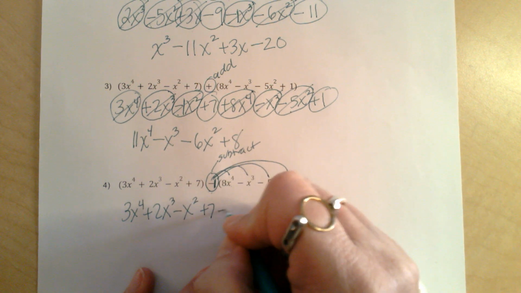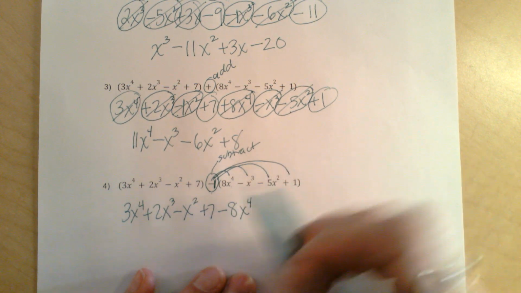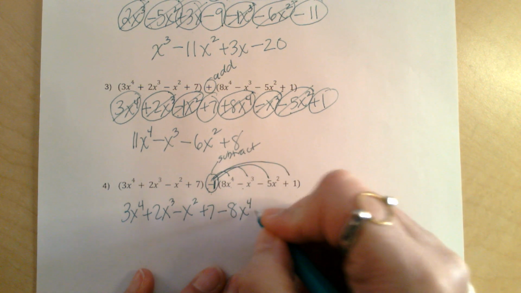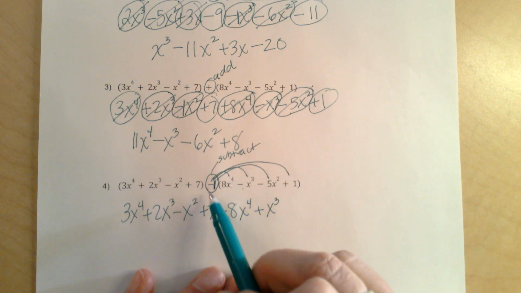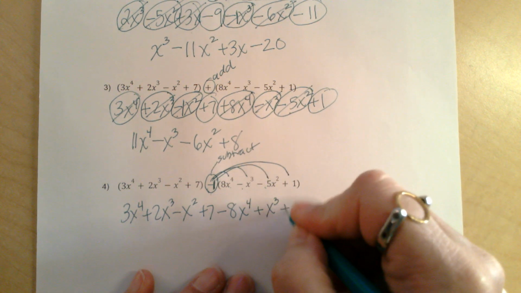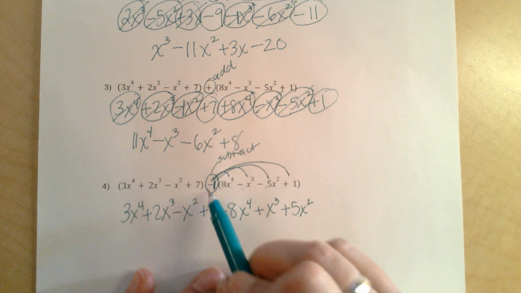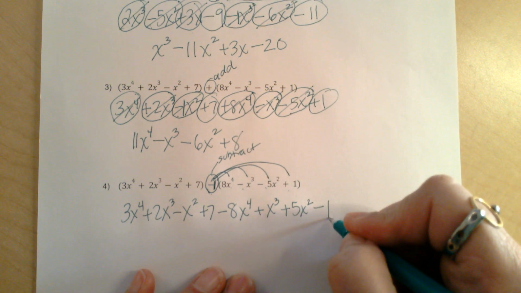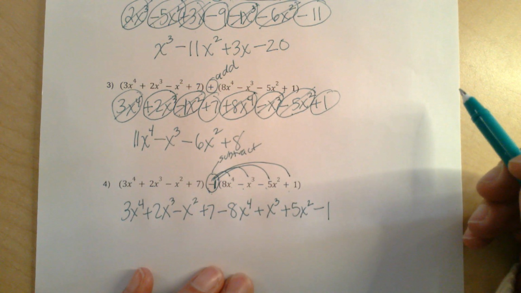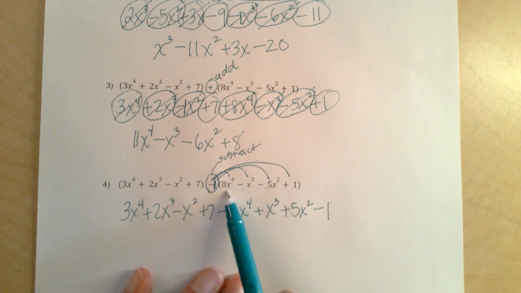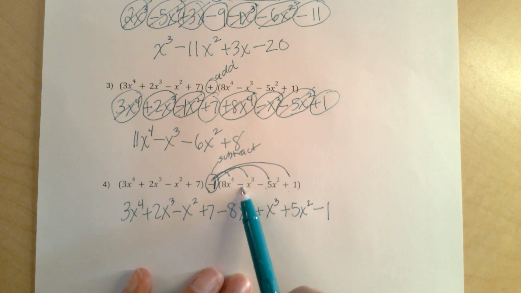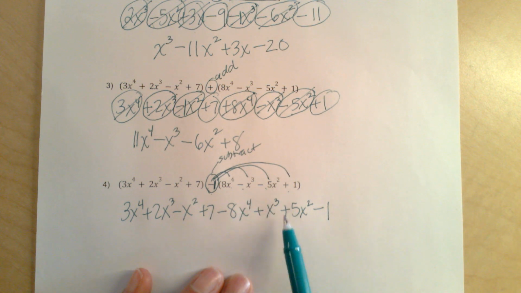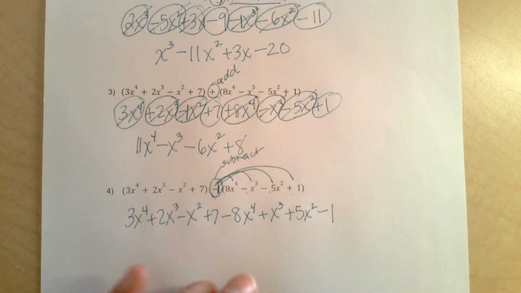Now we can go ahead and distribute this negative 1. Negative 1 times 8x to the 4th is negative 8x to the 4th. Negative times a negative gives you a positive x cubed. Negative times a negative gives you a positive 5x squared. Negative times a positive gives you a negative 1. Let's just double check that all my signs got flipped to the opposite. Positive to negative, negative to positive, negative to positive, and positive to negative. Perfect. Let's go through and combine like terms.